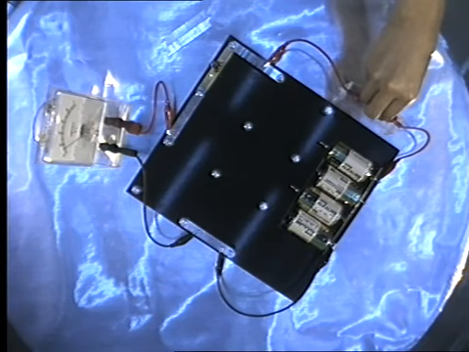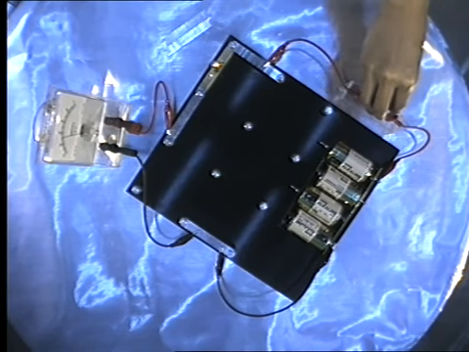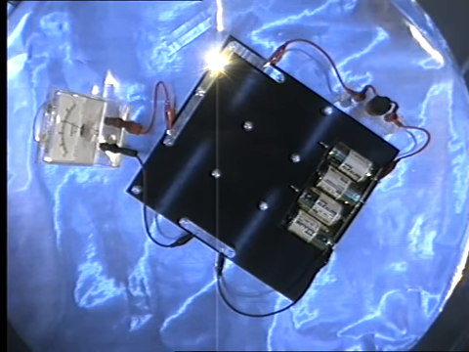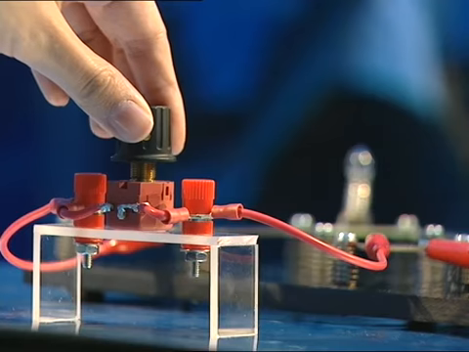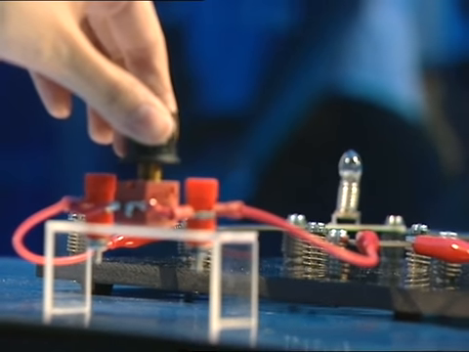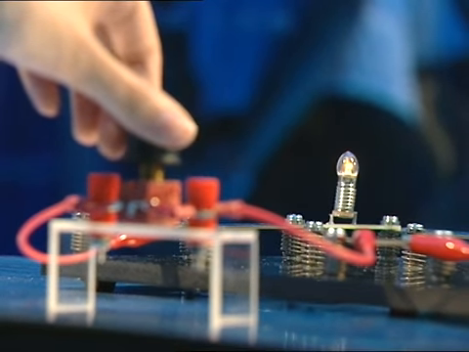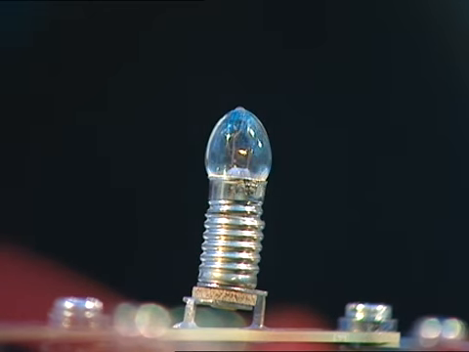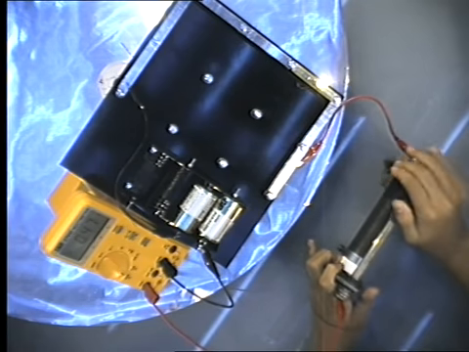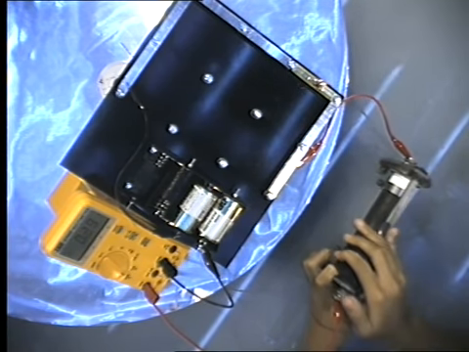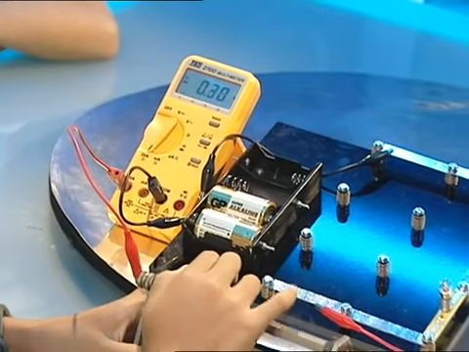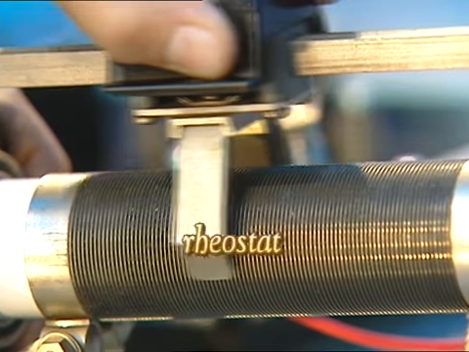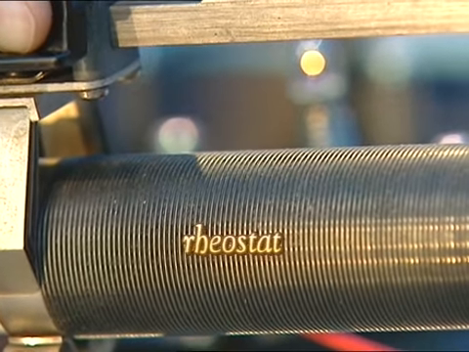Place a rheostat in a circuit. When the rheostat is adjusted, the reading of the ammeter and the brightness of the light bulb vary. By changing the resistance, a rheostat increases or decreases the electric current in a circuit. The resistance can be changed by moving the sliding contact. The insulated coil in the rheostat is a resistant coil.